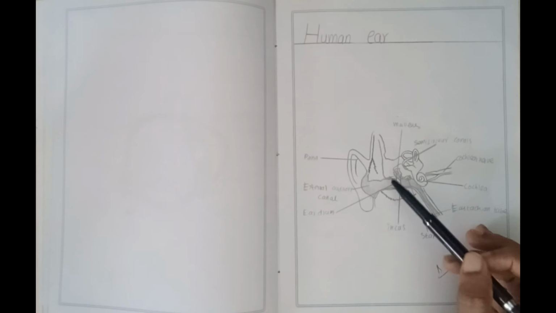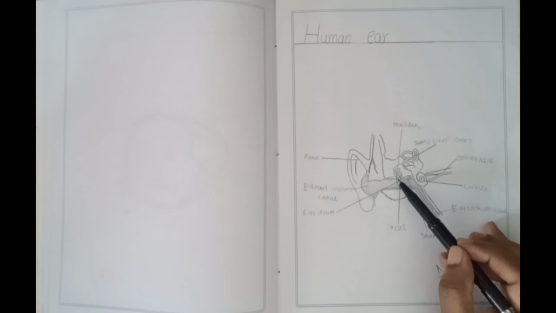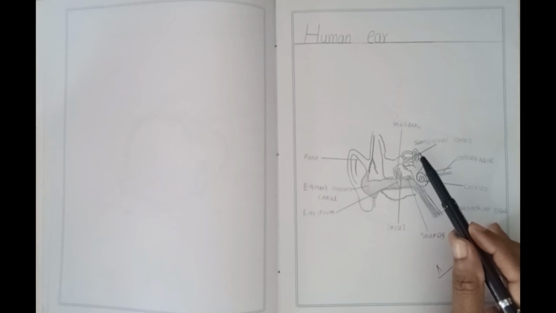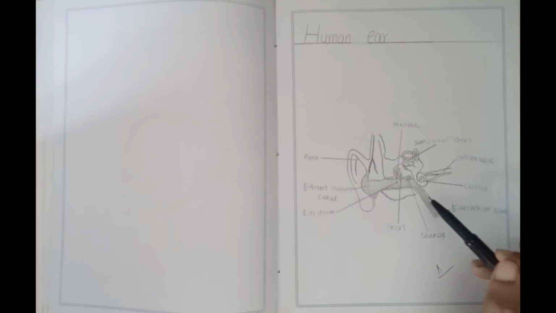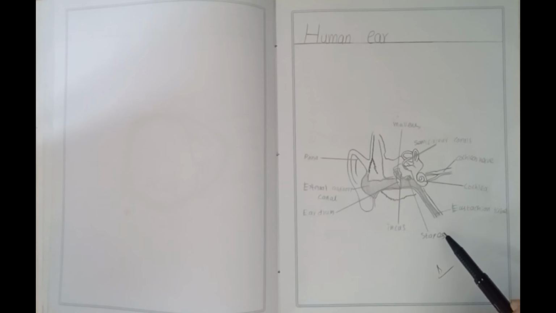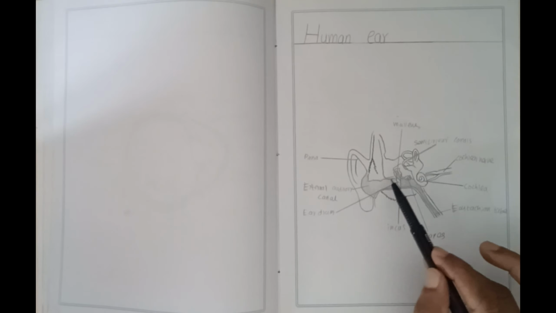Then the middle ear starts from the eardrum or tympanum and has three minute bones: malleus, incus, stapes. Then the Eustachian tube connects the tympanic cavity with the pharynx. Its function is to equalize the pressure on both sides of the eardrum.